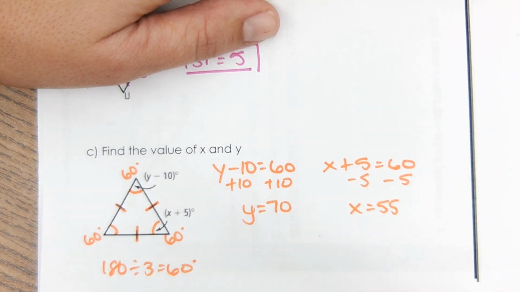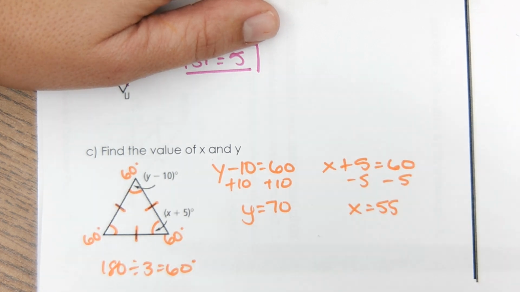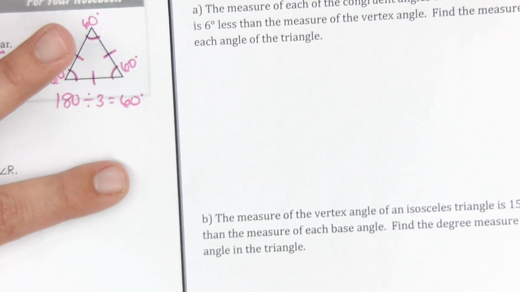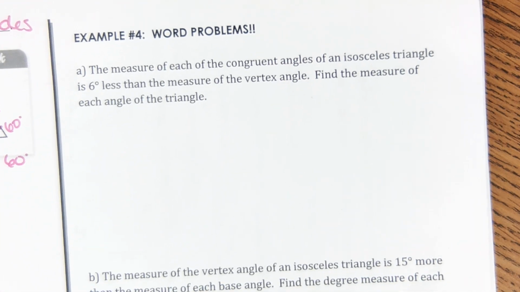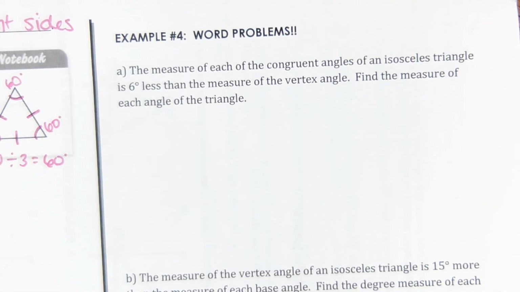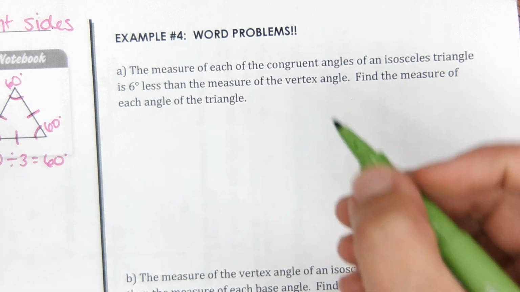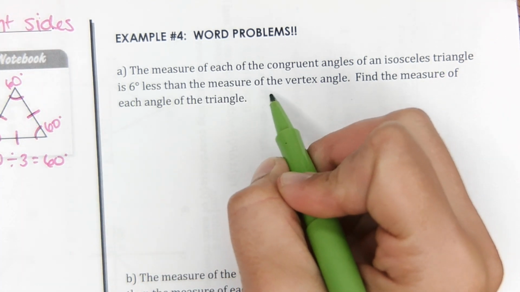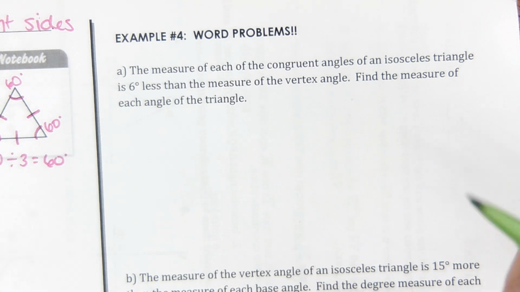The next page, it takes it up a notch a little bit, makes it more high school over here, because I know that was too easy for a lot of you. You guys are smarter than this. So here we'll take on a little bit of a challenge. It says a measure of each congruent angle of an isosceles triangle is 6 less than the measure of the vertex angle. So find the measure of each angle.